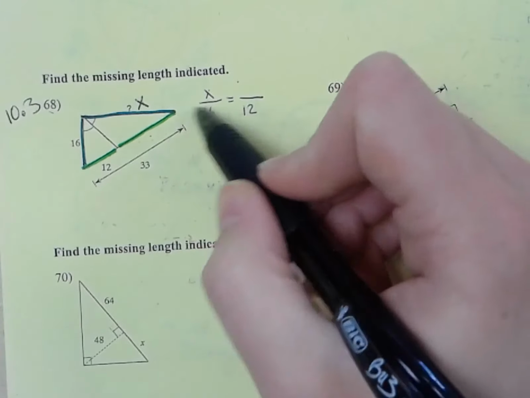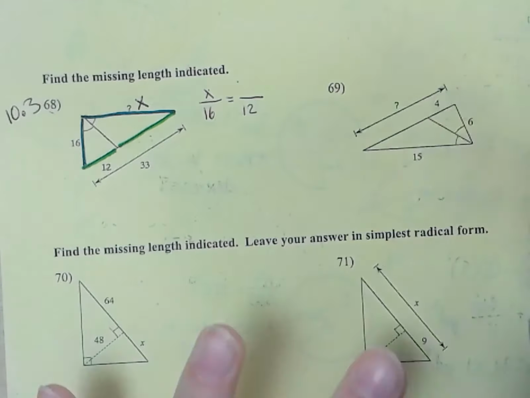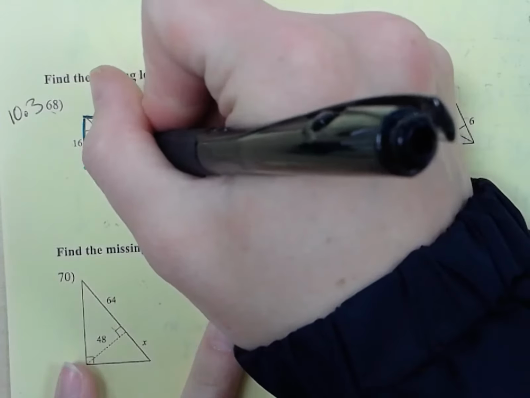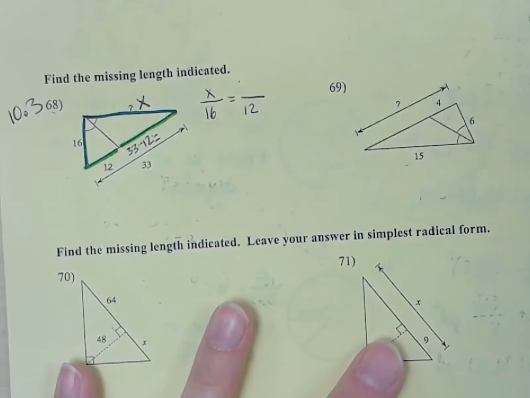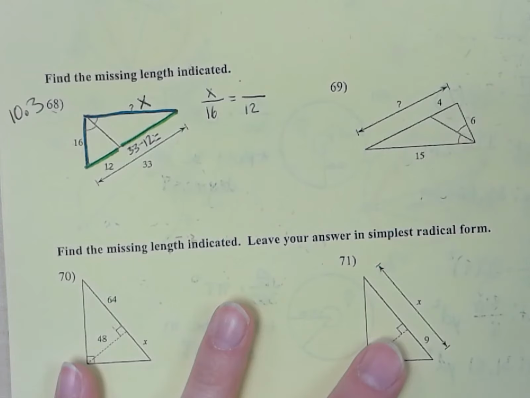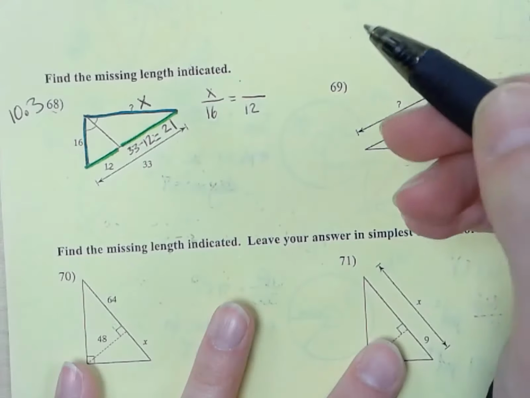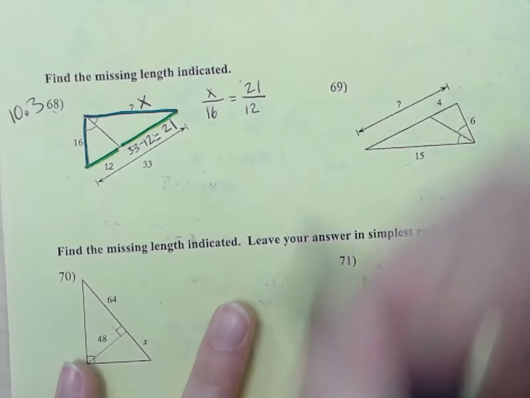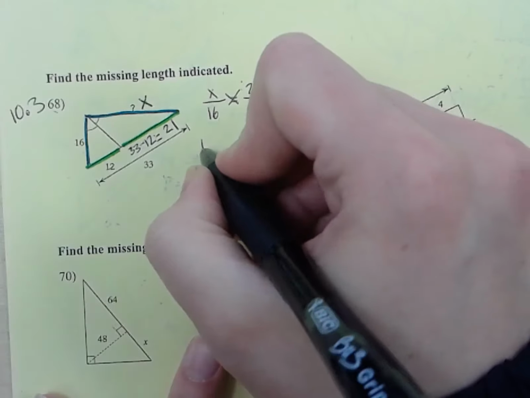Well, the whole thing's 33. That section is 12. So I can just do 33 minus 12 there. 33 minus 12, which is going to give me, what is that, 21? Yep. So this piece here is 21. So that's 21 over 12. And now we can just cross multiply.